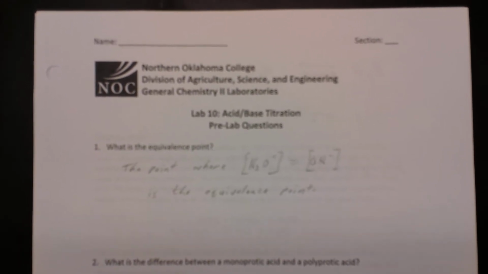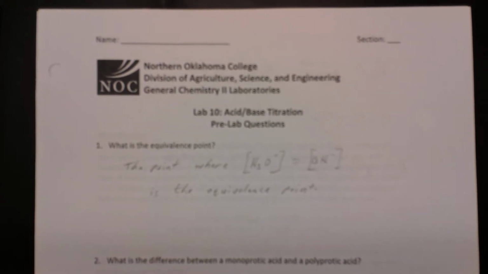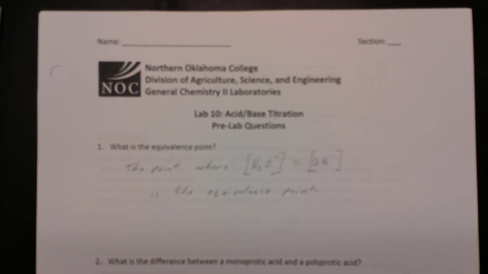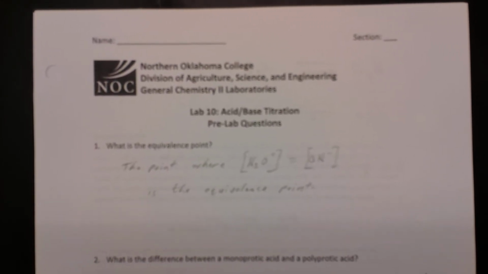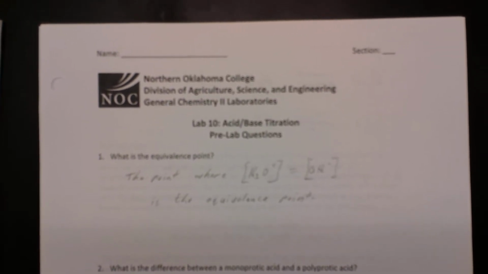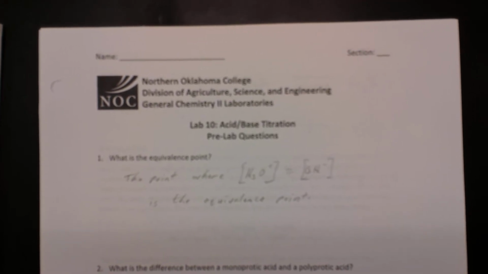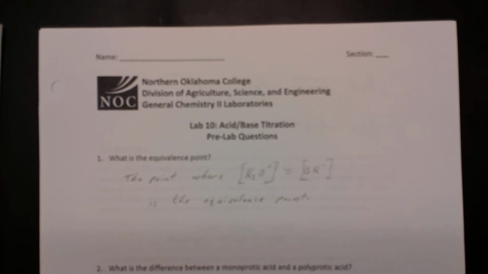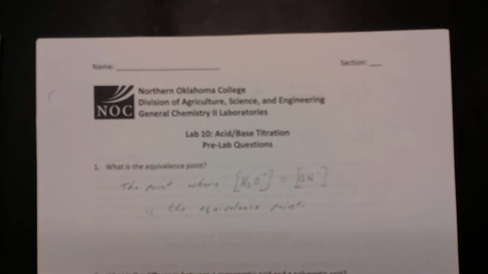In another system that is in water, we could say that the equivalence point is where the hydronium ion and the hydroxide ion are present in equal measure, where their concentrations are the same. And remember that for water, that naturally occurs at a hydrogen ion concentration of 10 to the negative 7, or in other words, a pH of 7.